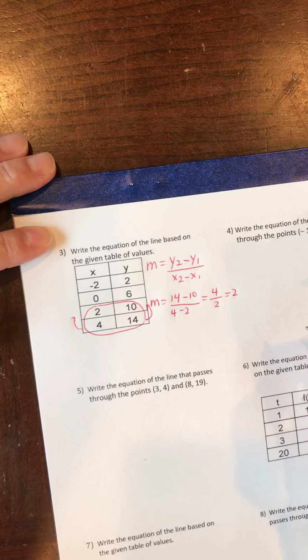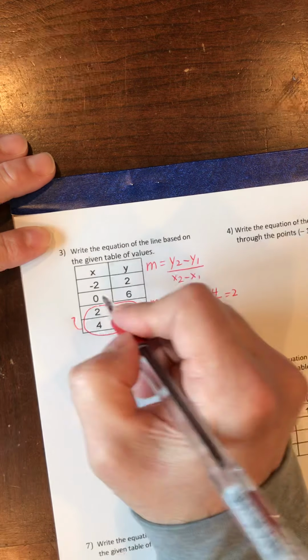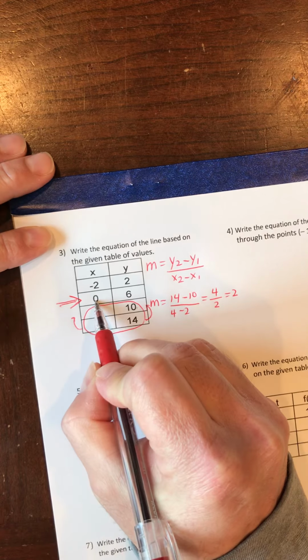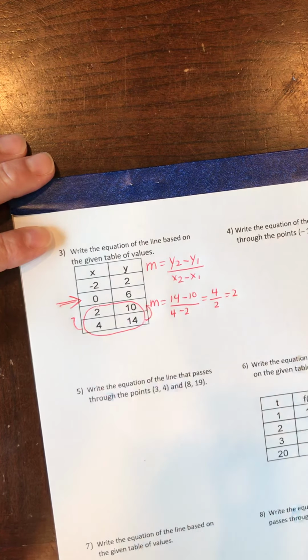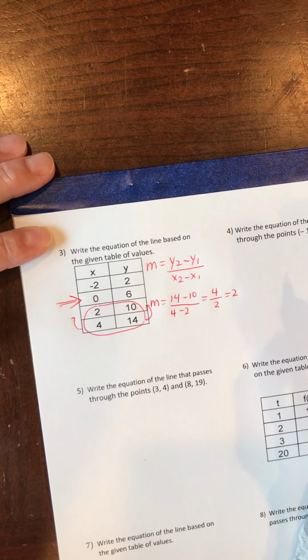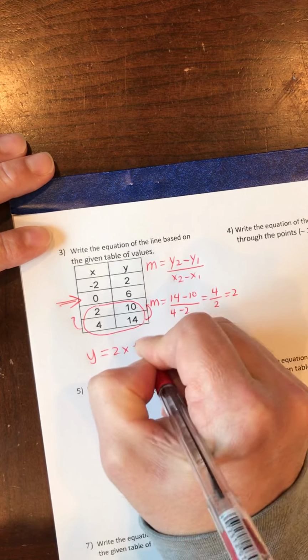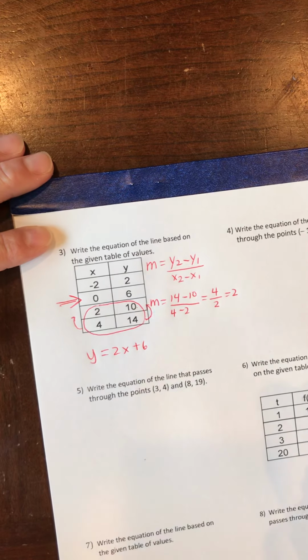Then we're going to plug in. But you may notice you don't have to plug in here because they gave us the y-intercept. The y-intercept is when x is 0. So there's no need to plug in here. So our y-intercept is 6. So y equals 2x plus 6. All right?